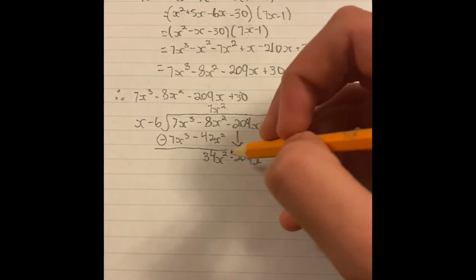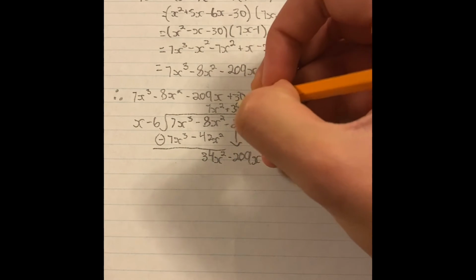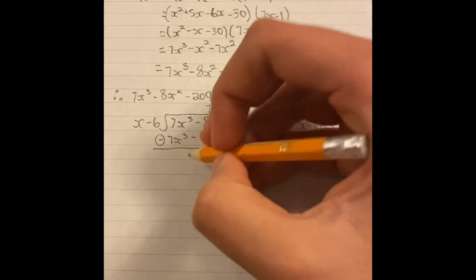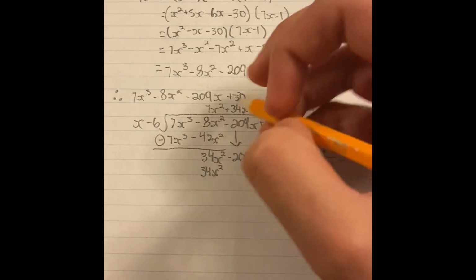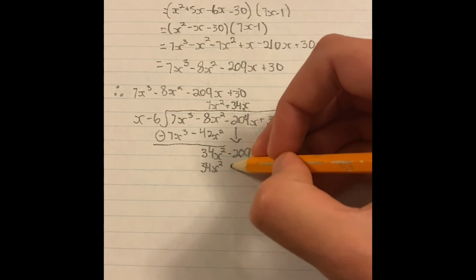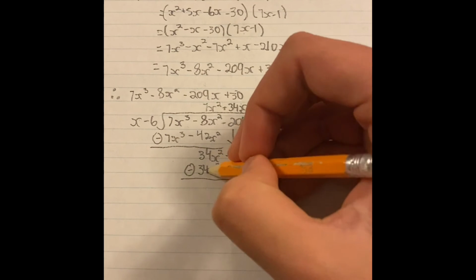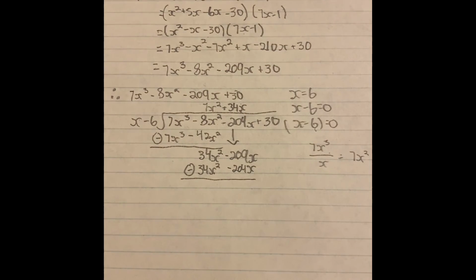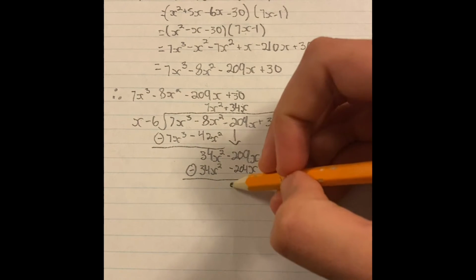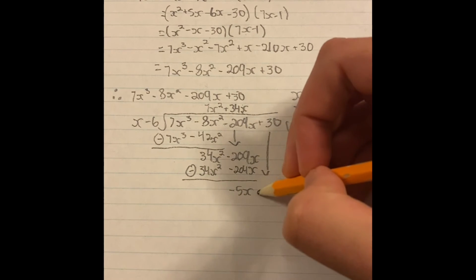Now we divide this term by the x again, which would get us a positive 34x. Then we multiply 34x by x and multiply 34 by -6, which gets us negative 204x. Subtract that. This gets us nothing. Negative 209x minus negative 204x gets us negative 5x. Bring down the next term, which is positive 30.